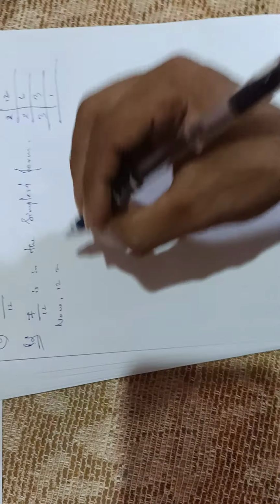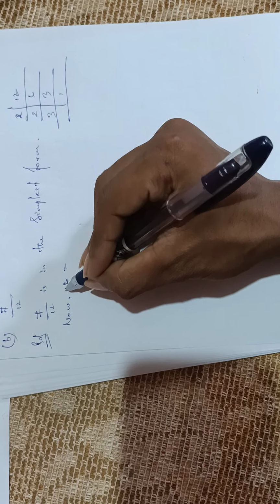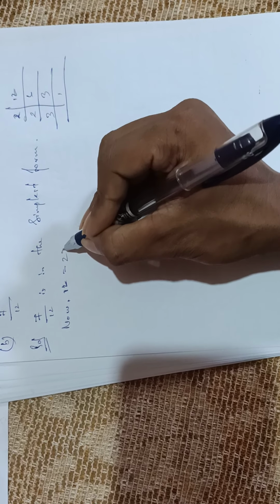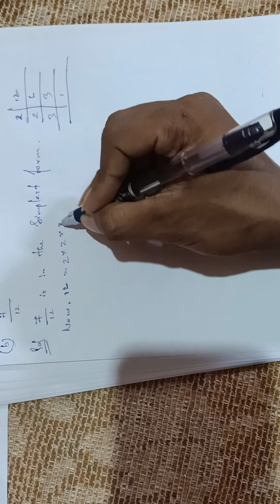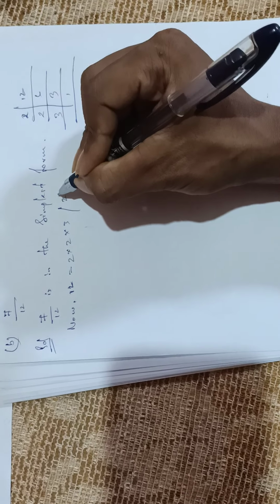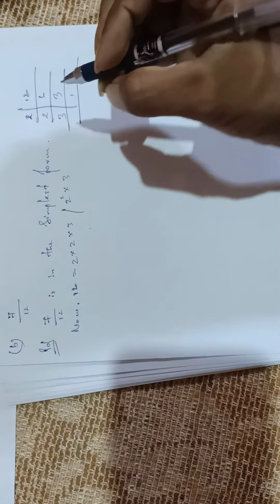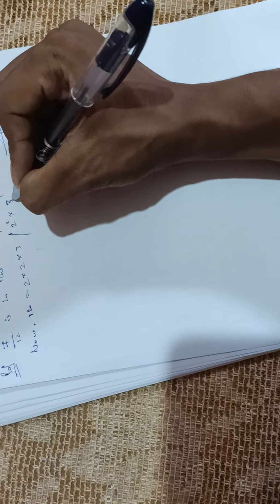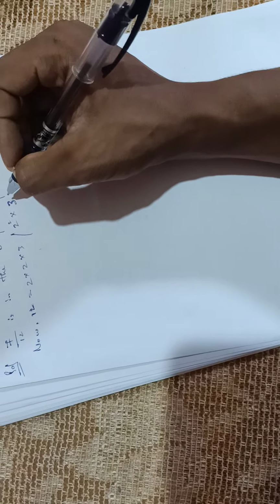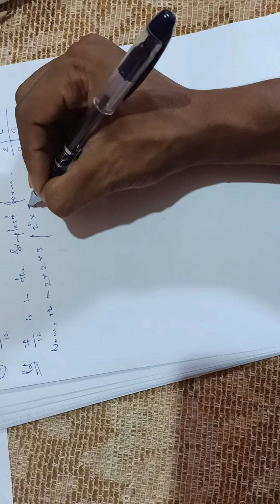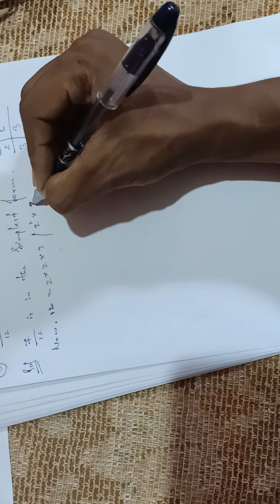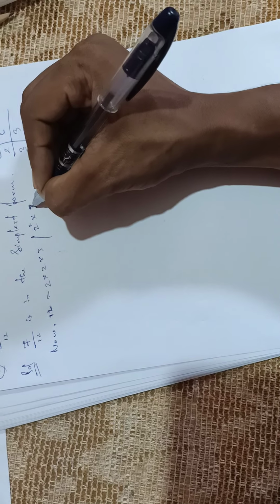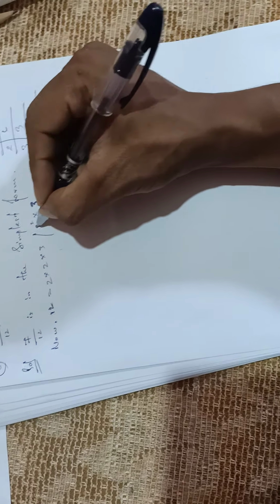So the prime factorization of 12 is 2 into 2 into 3, or say 2 square into 3. As I said in the previous question, if in the prime factorization we find 3, 4 or 8, any other number except 2 and 5, it is, what is it?